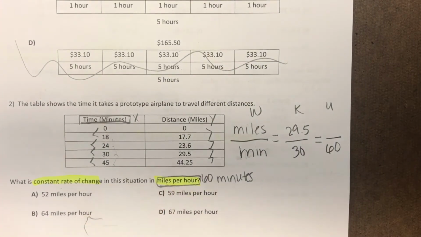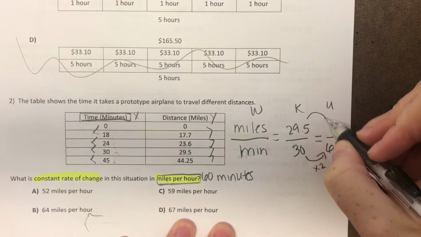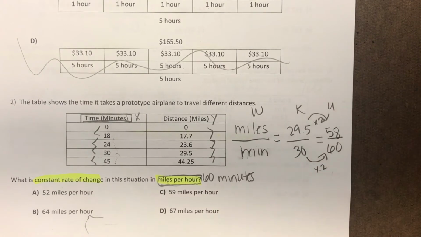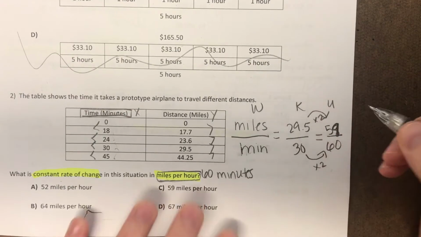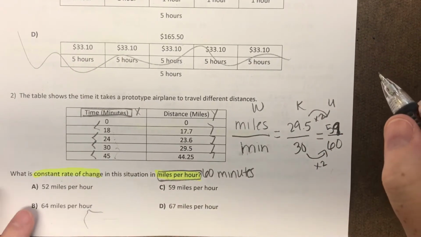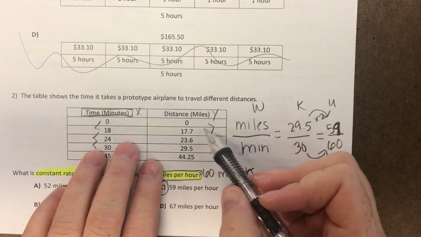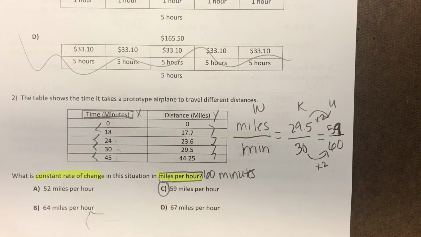So that kind of gives me a different perspective. So I can scale up, and it's times 2, and then we get 59 miles per hour. 29.5 times 2 is 59. Okay, which is answer choice C. Now I could have done it, the scale over here, I could have said 17.7 over 18. But really that's going to break down how far I'm getting in a minute.